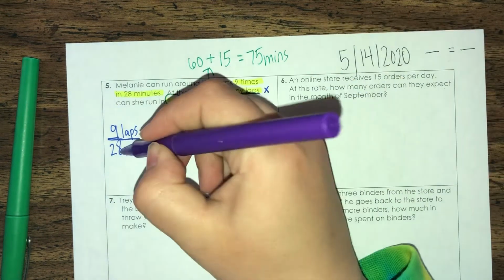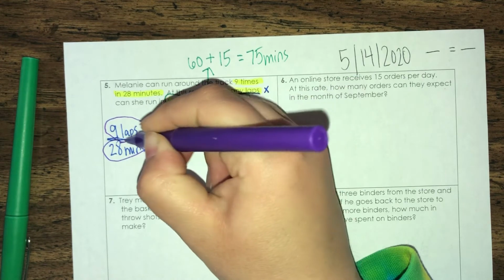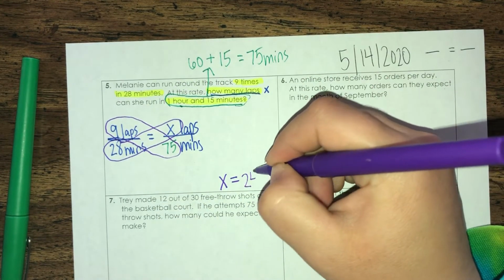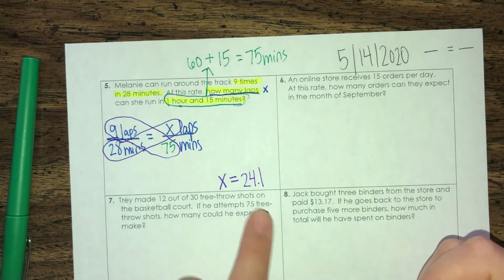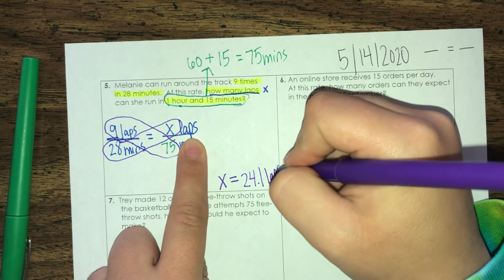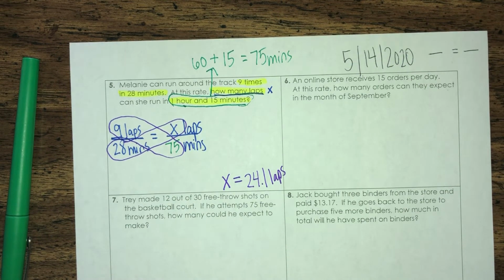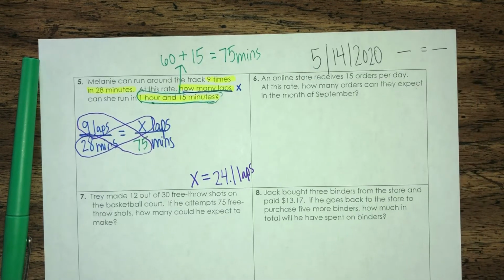If you did your cross multiplication, you should have gotten X equals 24.1. And if I look back at what X is, it's supposed to say laps. So this is 24.1 laps. All right, moving on to number 6.